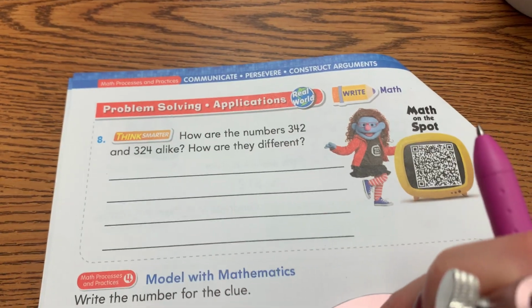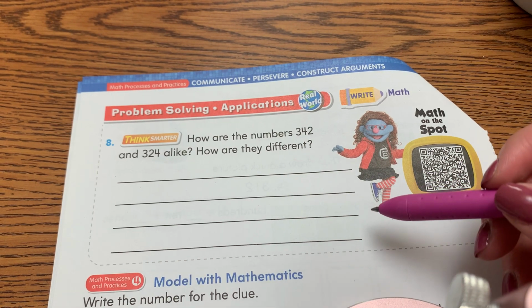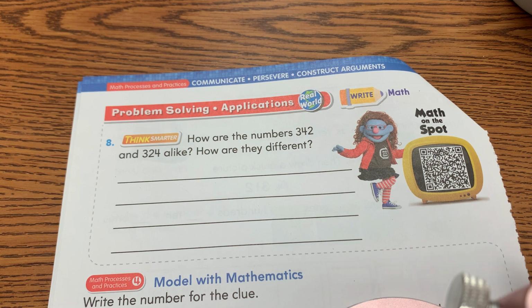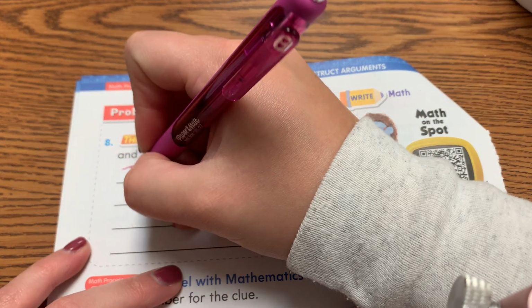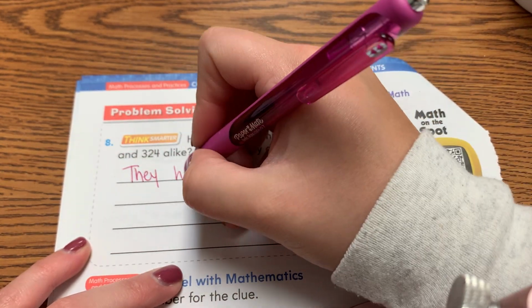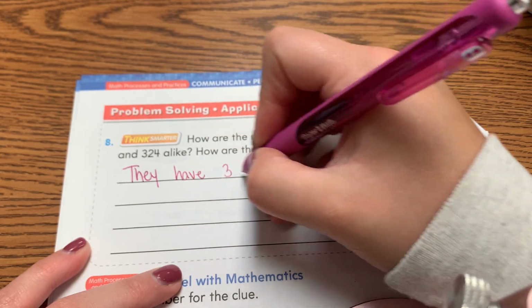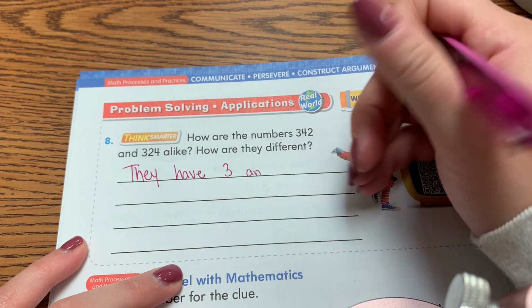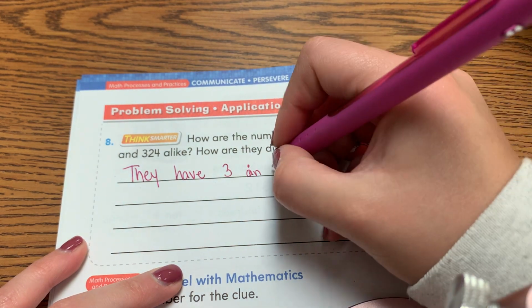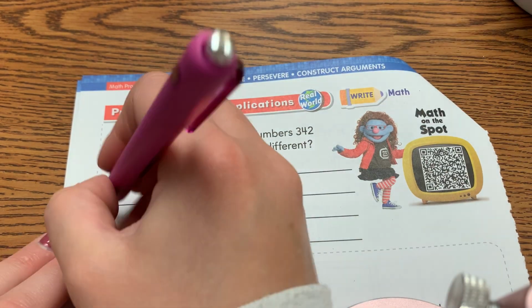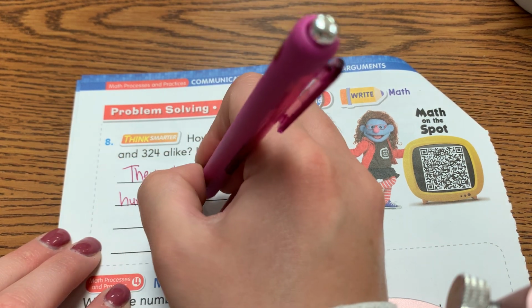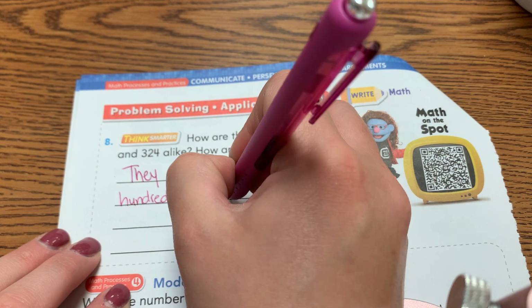Moving on up here, it says, how are the numbers 342 and 324 alike? How are they different? Well, they have 3 in the hundreds place, right? They both have 3 in the hundreds place.